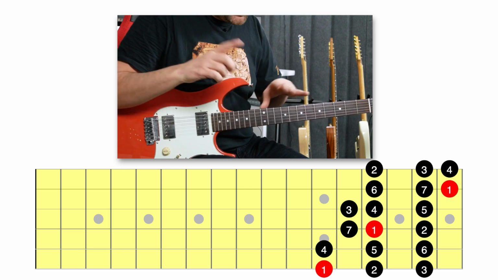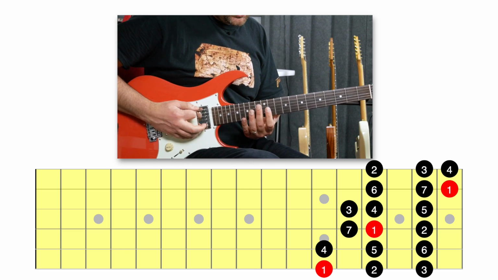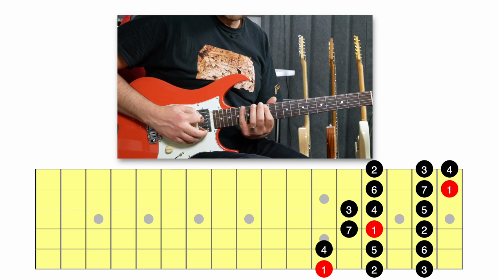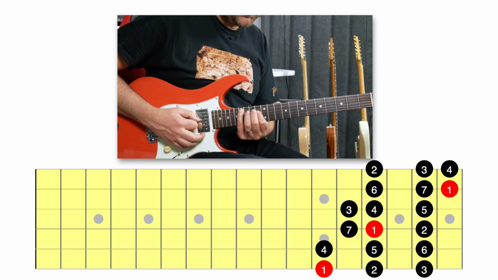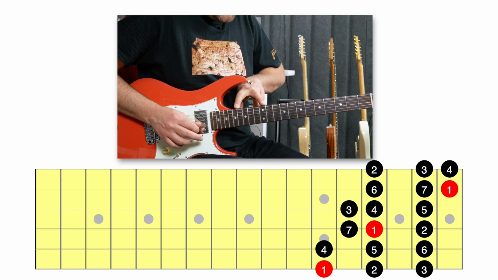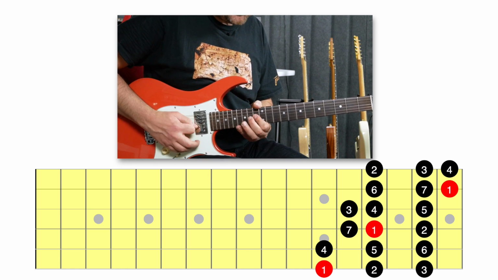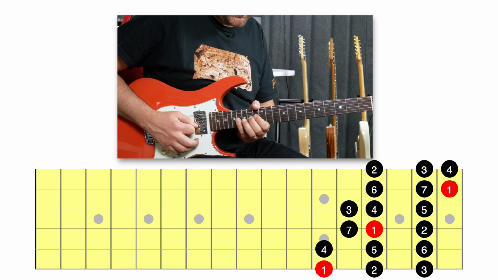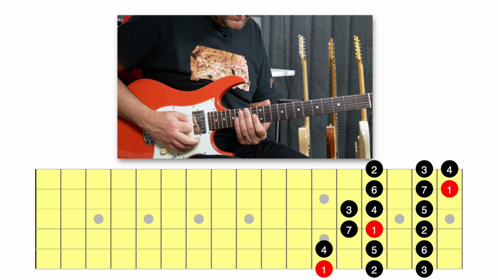So in order to do this, here's how it happens. We're going to play 12, 14, 16, 12, 14, 16. On the next string, we can play 13, 14, 16. We're still in that zone, right? We're not going outside. Next string, same thing, 13, 14, 16. We're still in that zone, that slice of the fretboard.